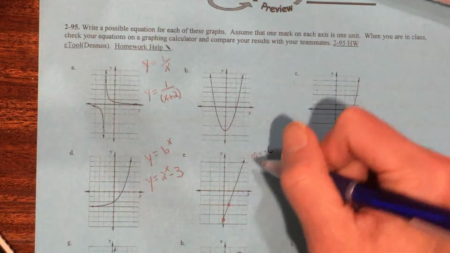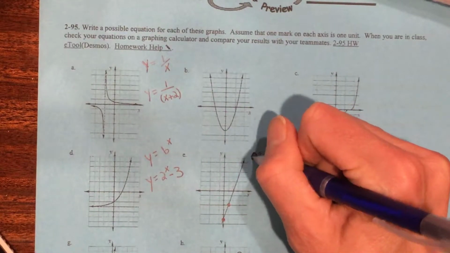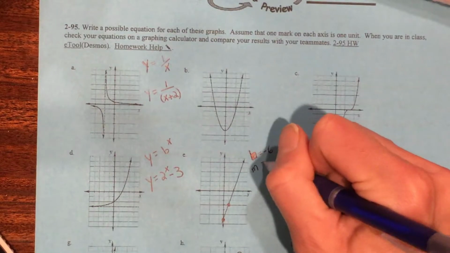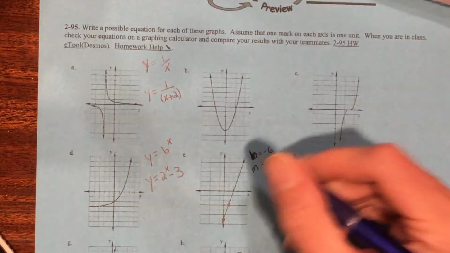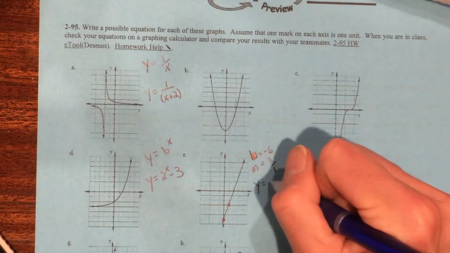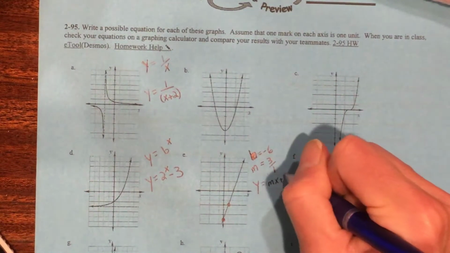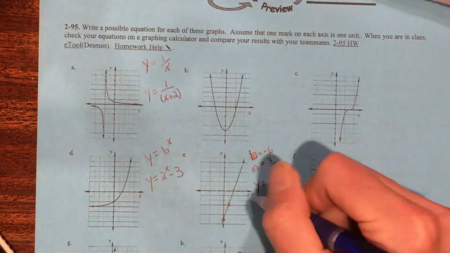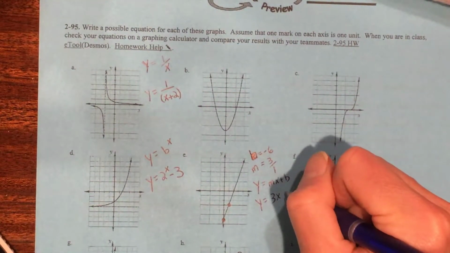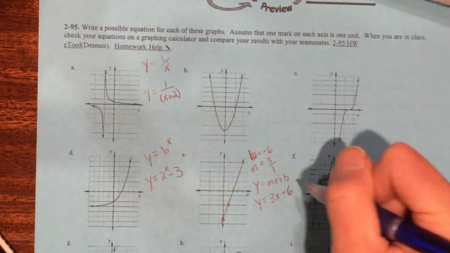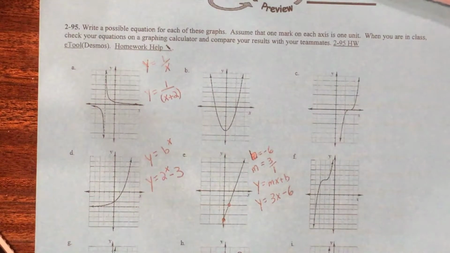So 3 over 1 gives me my, I labeled that wrong. That should be my b, which is my intercept. My m is my slope, and it is 3 over 1, or just plain 3. So if I use the equation y equals mx plus b, I get y equals 3x, and my b is minus 6. All right, and that's just a little review from back in algebra.